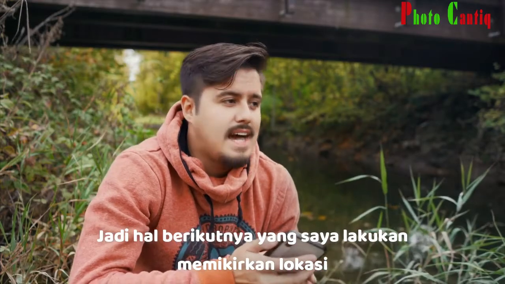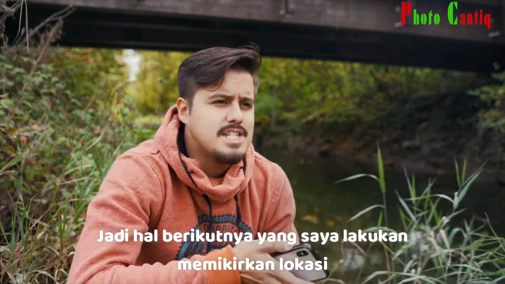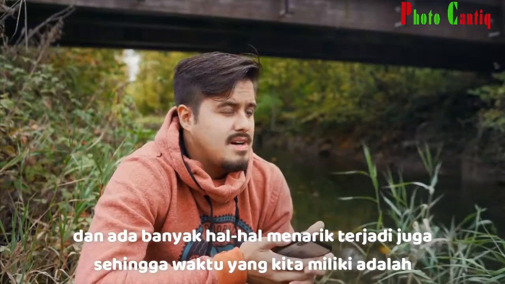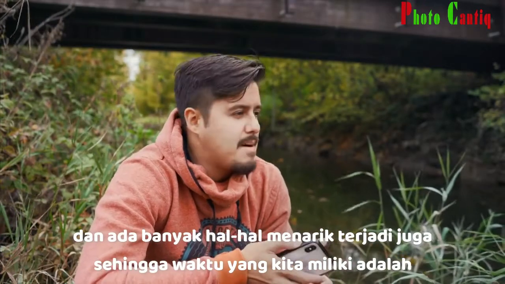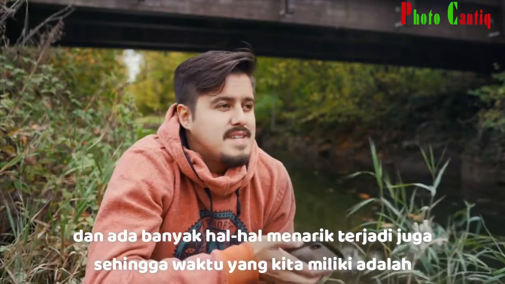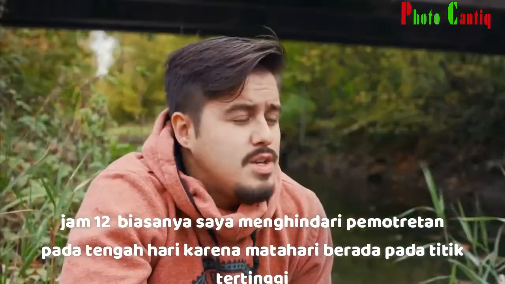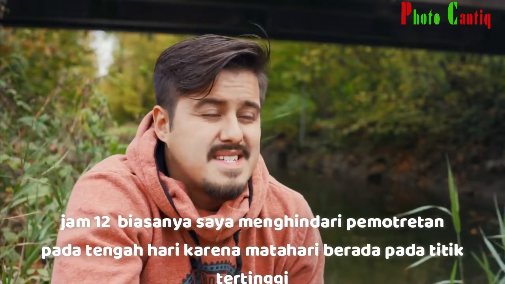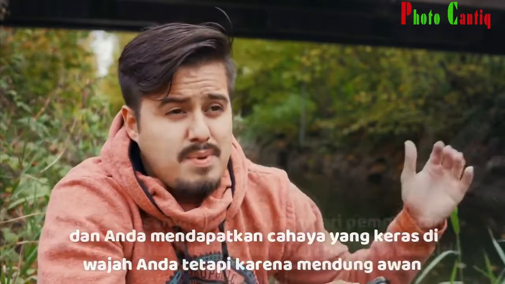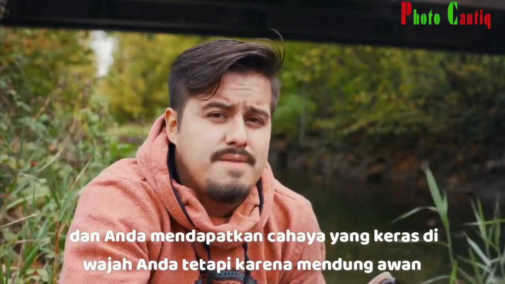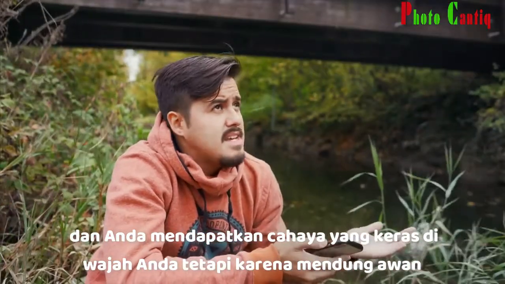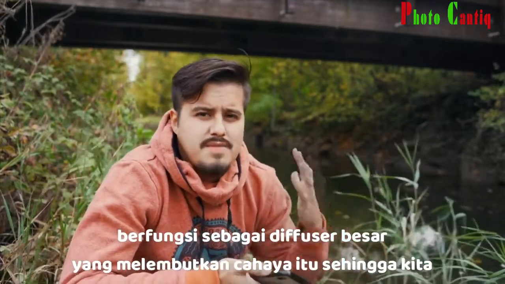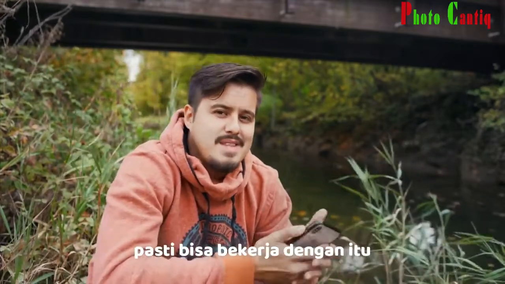So the next thing I do is I think about the location. So I chose to be here. It's a forest and there is a lot of interesting stuff happening as well. So the time of day we have is 12 p.m. Usually I avoid shooting during midday because the sun is at its highest point and you get that harsh light on your face. But because it's cloudy, the clouds function as a huge diffuser, softening that light. So we can definitely work with that.